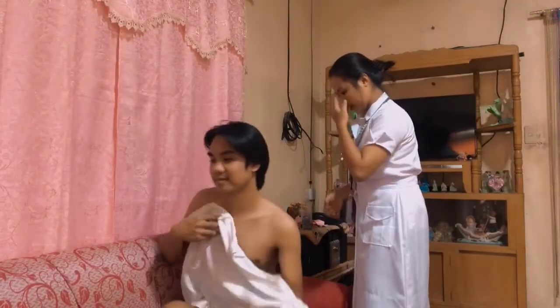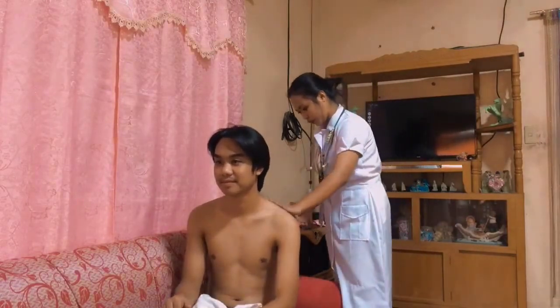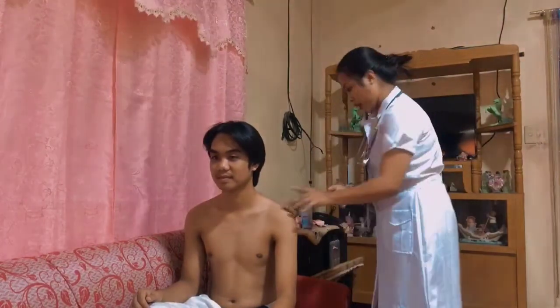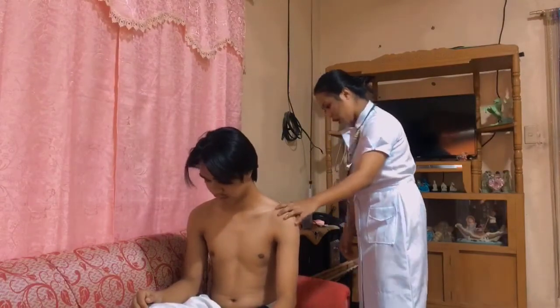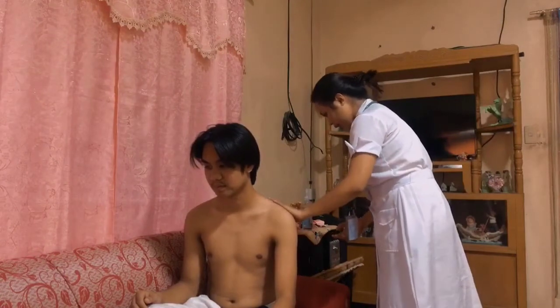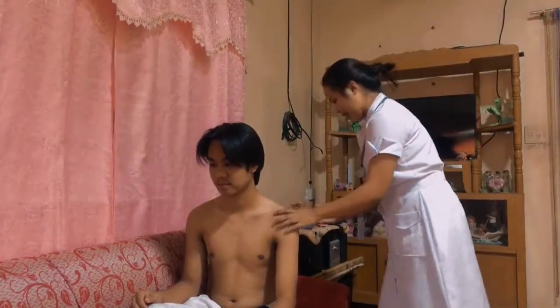So, sir, pwede po ba kayong tumalikod? Okay. So, side po. So, everything is normal in shape, with no visible deformities. Also, there is no muscle retractions when breathing, and everything is symmetrical from side to side of posterior and lateral view of our patient.